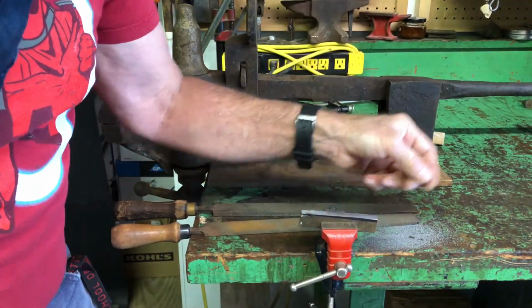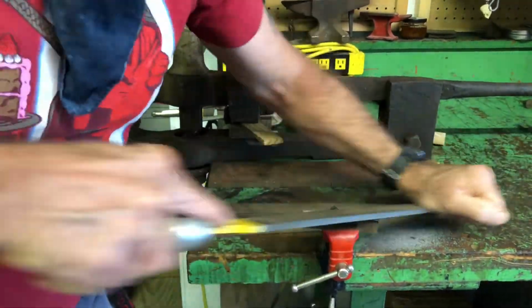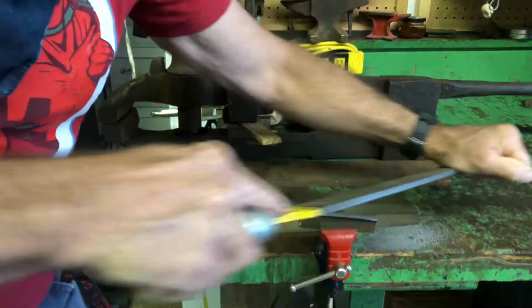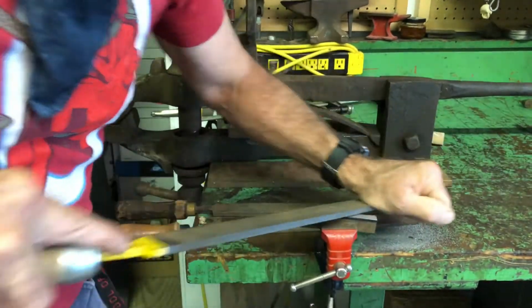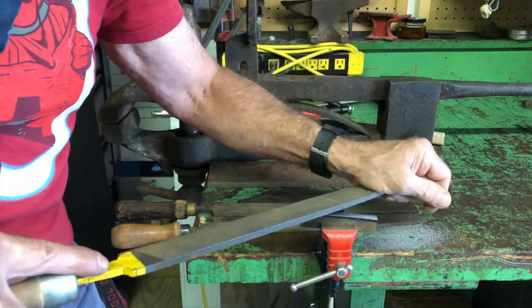So, there's our diagonal facet on this side. I brought that across on the other side, and now I'll come across and flatten the top out.